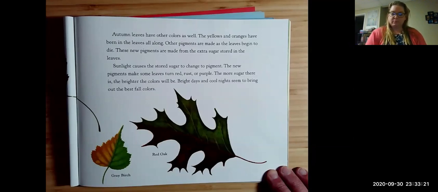The more sugar there is, the brighter the colors will be. Bright days and cool nights seem to bring out the best fall colors. Red oak, gray birch.